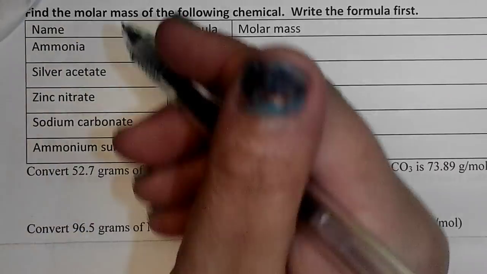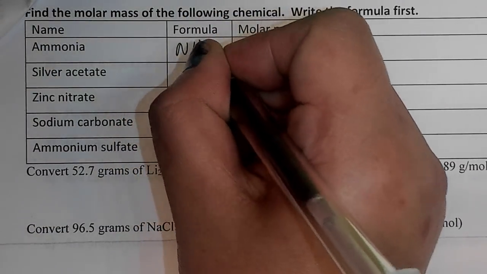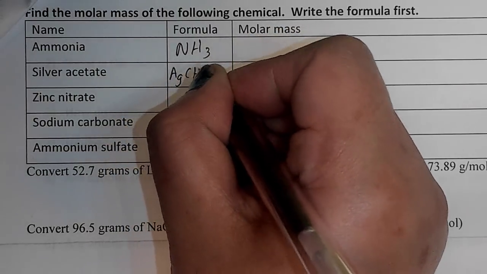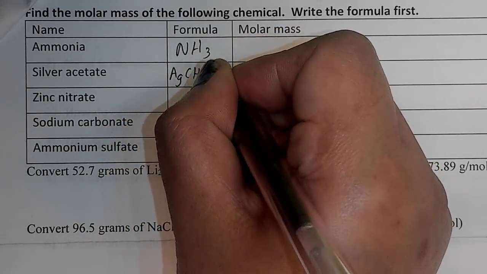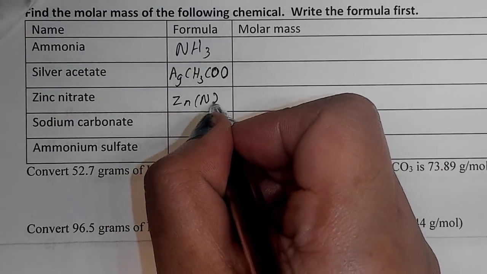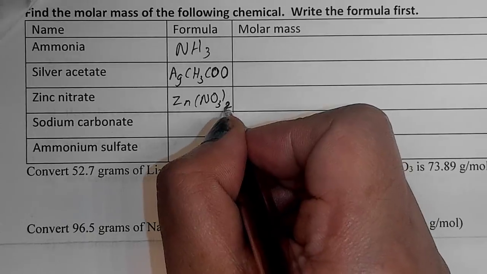Okay, formula: ammonia, NH3, silver acetate, AgCH3COO. Acetate is on the back of the periodic table, so you can find it. Zinc is Zn, nitrate is NO3, charge balance. That's why I put in 2 there.